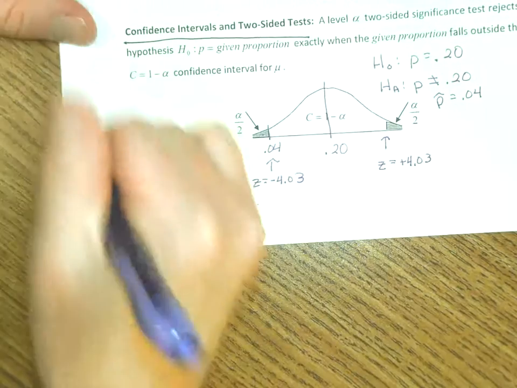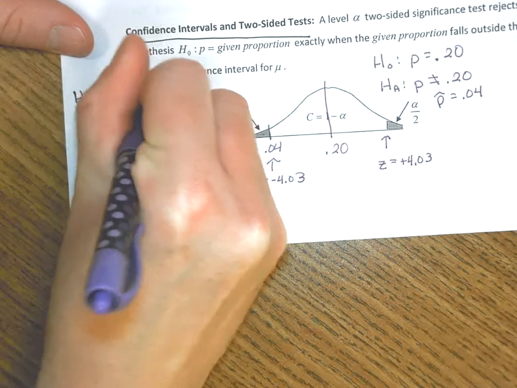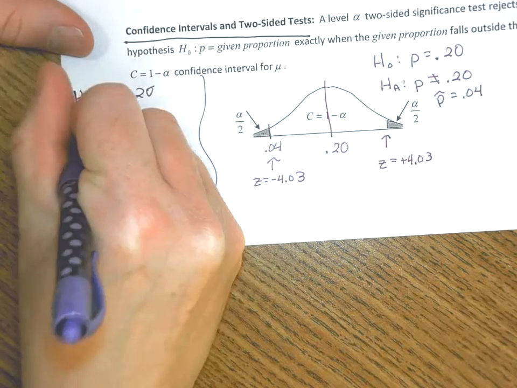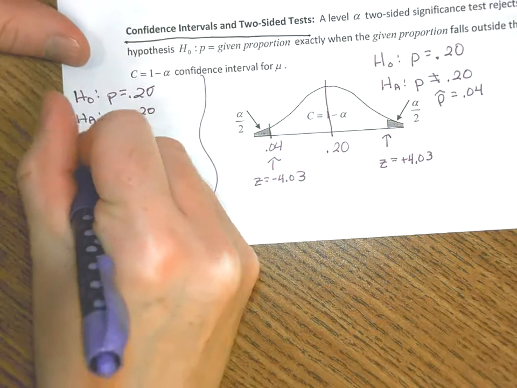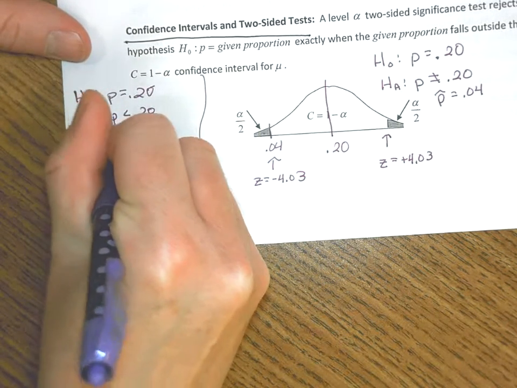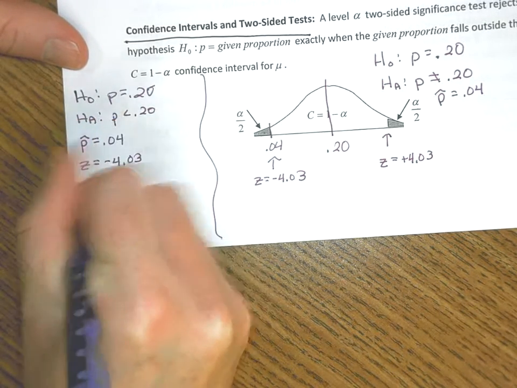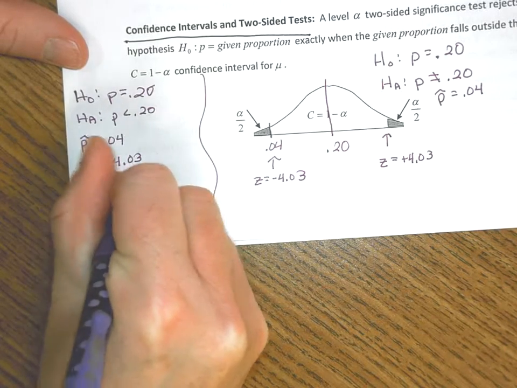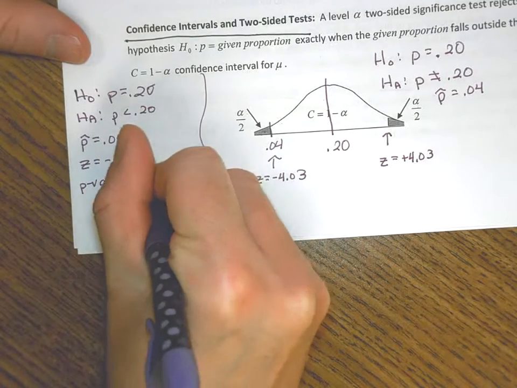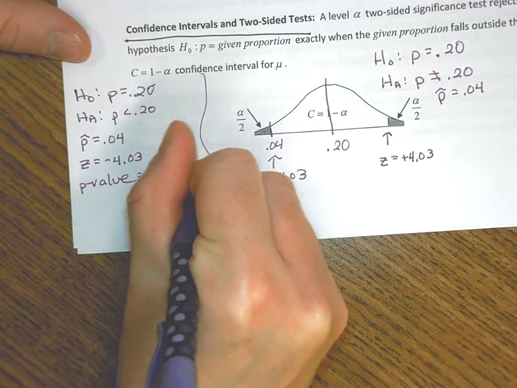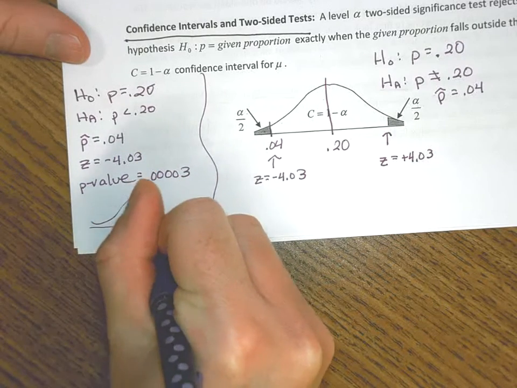Before, my null was still that p equaled 0.20, and the alternative was that p was less than 0.20, and I got a p-hat of 0.04, and my z-score for that p-hat was negative 4.03. My p-value, that area shaded below 0.04, was 0.00003, and that's basically extreme, as we mentioned before.